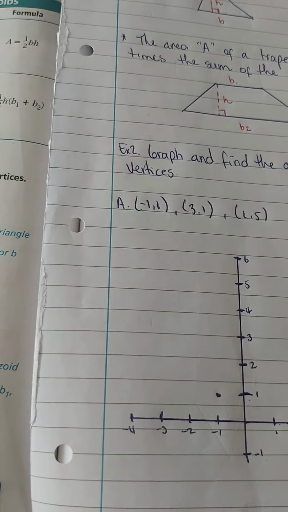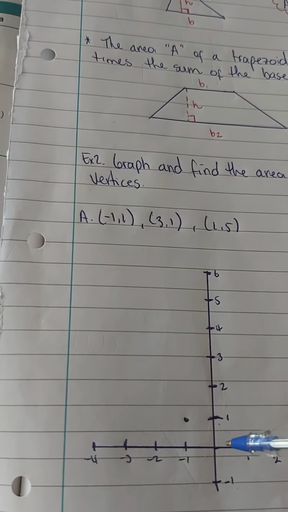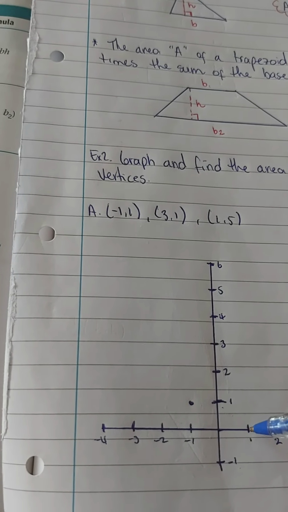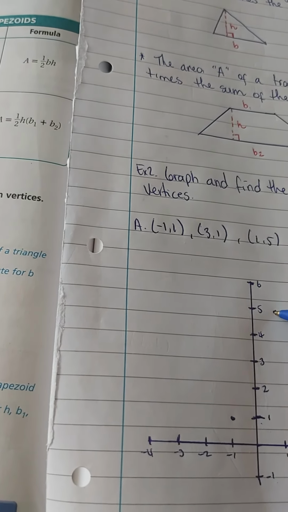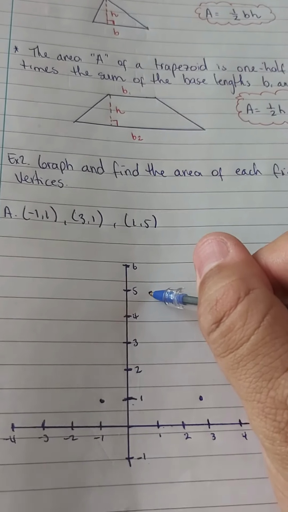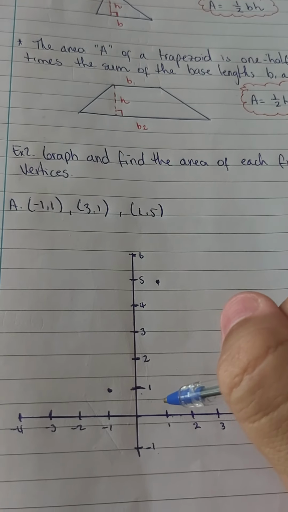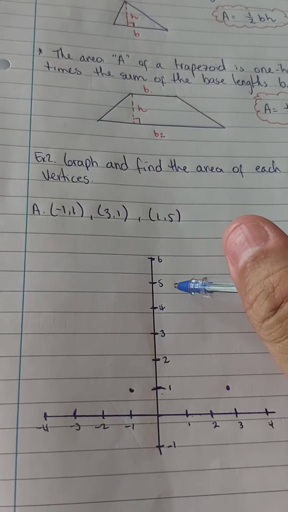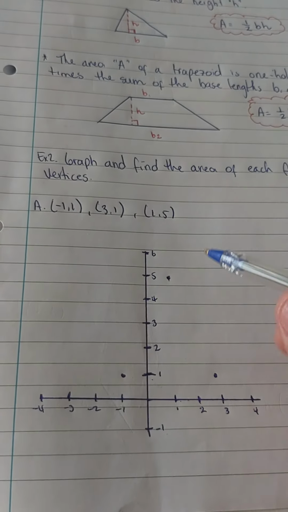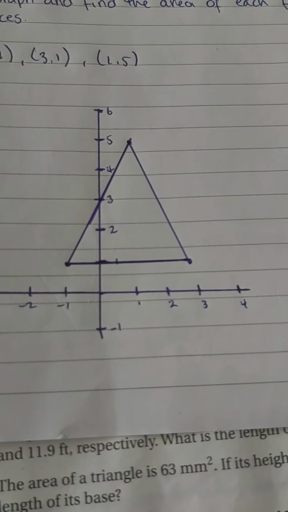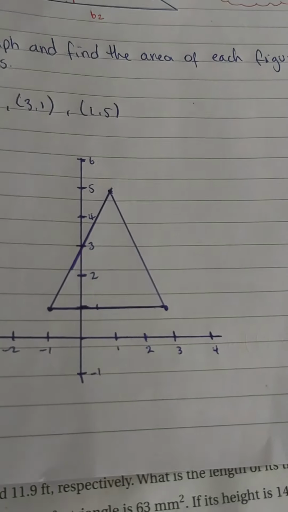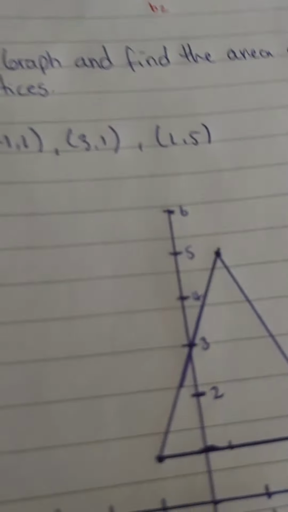That's our second point. And our third point, x is 1, y is 5. Okay, now let's connect the 3 points and you'll notice that we have a triangle. So there we have our triangle.